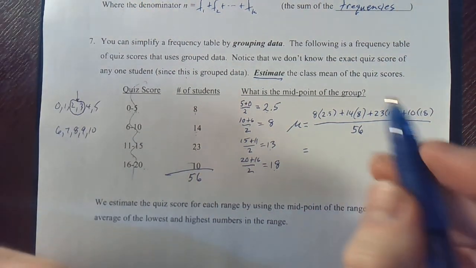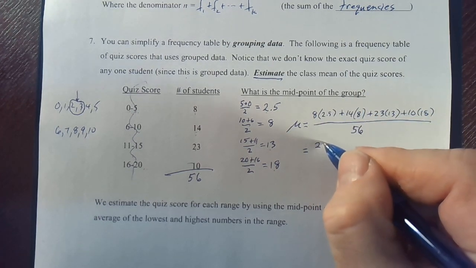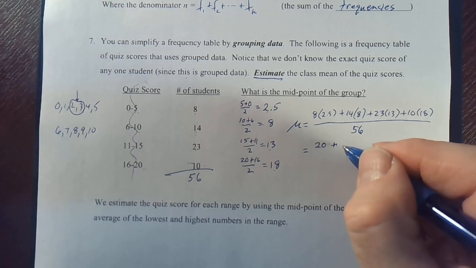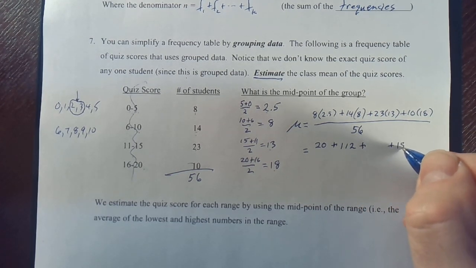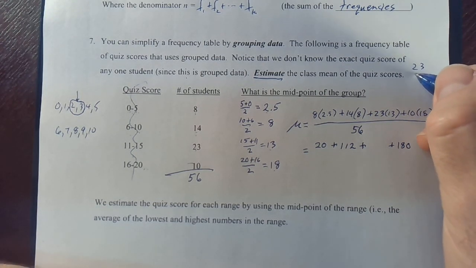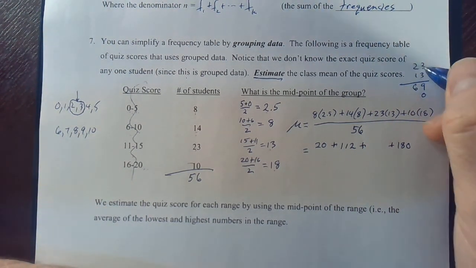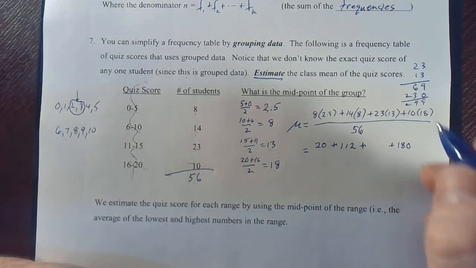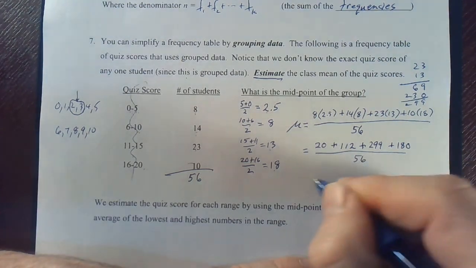Maybe I'll do part of it in my head here. 8 times 2.5, that's going to be 20, plus 14 times 8 is 80 plus 32. 80 plus 32 is going to give us 112. Let me hold off on that one. What is 23 times 13? Maybe I'll do it out here. 3 times 3 is 9. 3 times 2 is 6. 0. 3, 2. We get a 9, 9, 2. 299. Hopefully I did that right. You need to double check my work here. And then we're dividing that by 56.